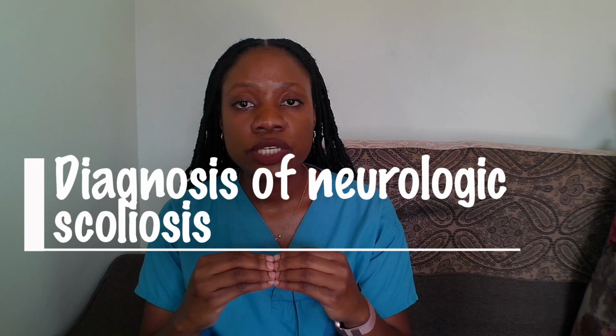How do we diagnose neurologic scoliosis? We usually notice scoliosis during a physical examination. You might see uneven shoulders, the waist could be tilted, or one side of the rib cage could be sticking out more than the other. To confirm the diagnosis, your child usually gets an X-ray done. This helps measure the exact curve of the spine. It shows us the severity of the curve.